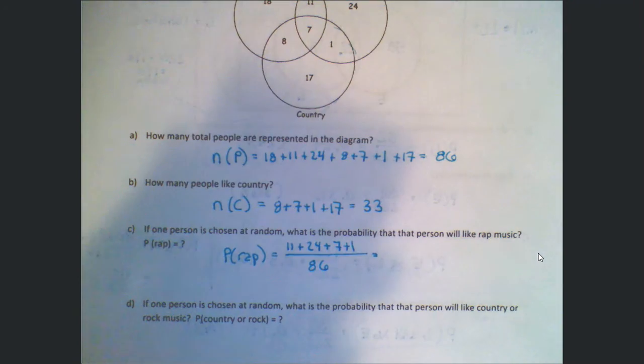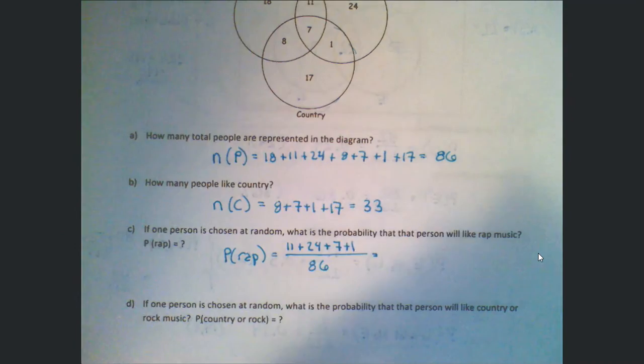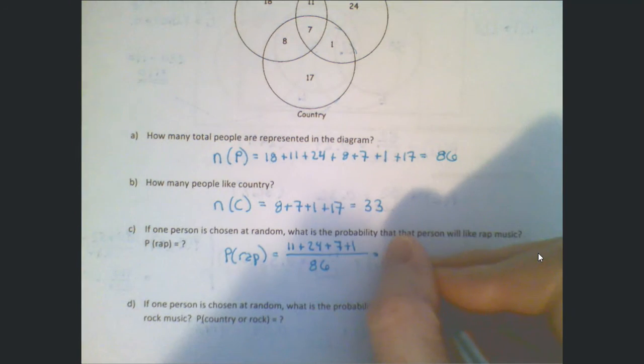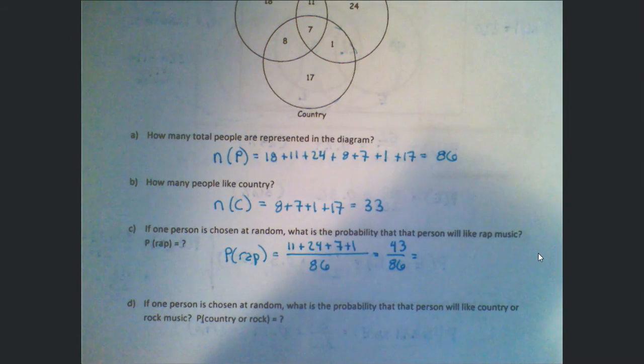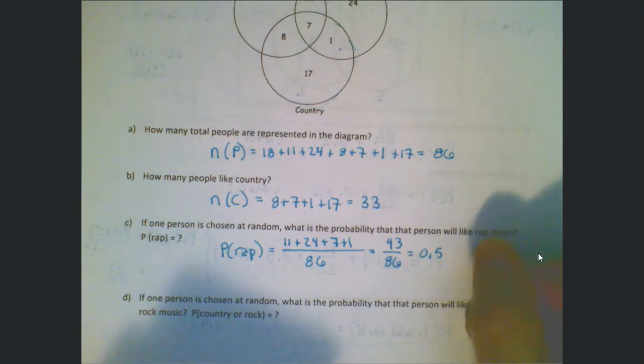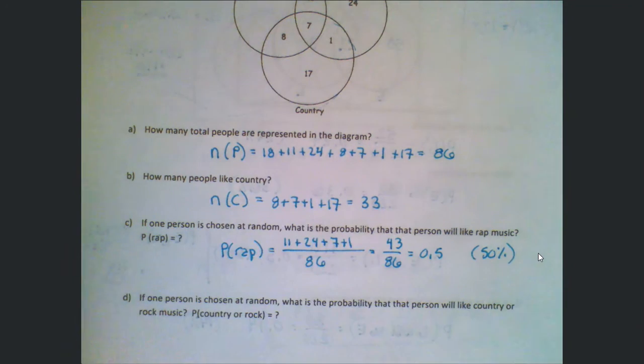So we just go 11 plus 24 plus 7 plus 1 is 43 out of 86, which you can clearly see is 0.5 or 50% of the people like rap.